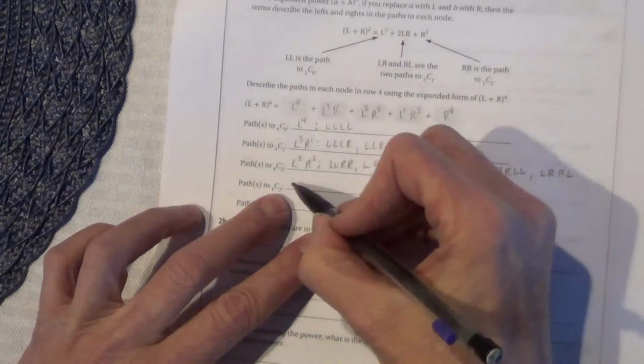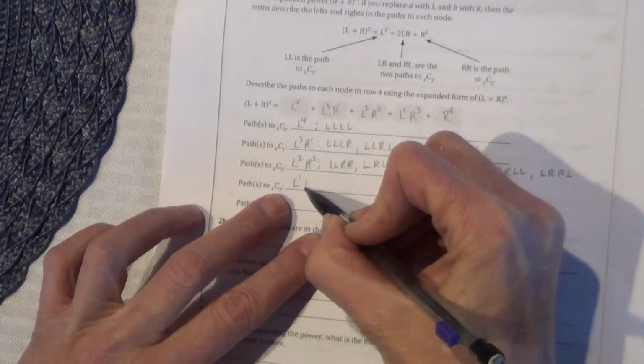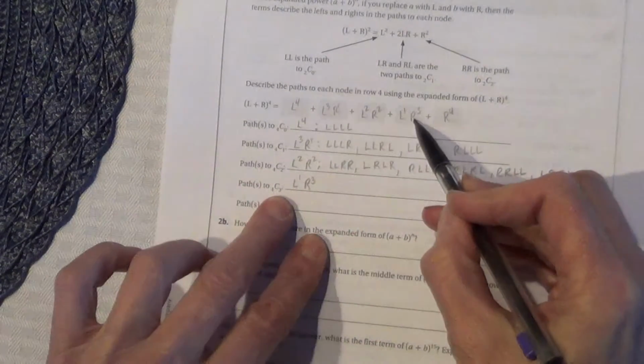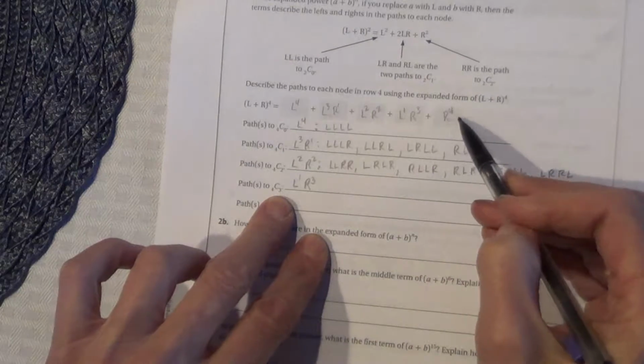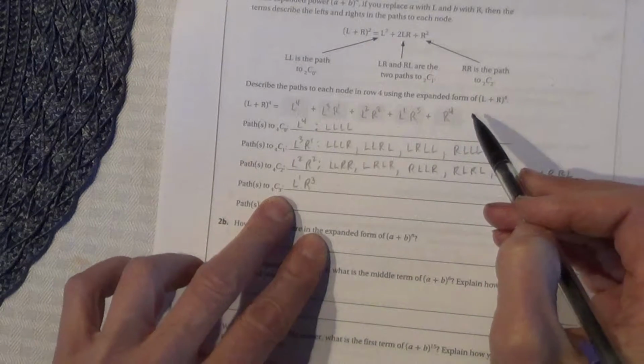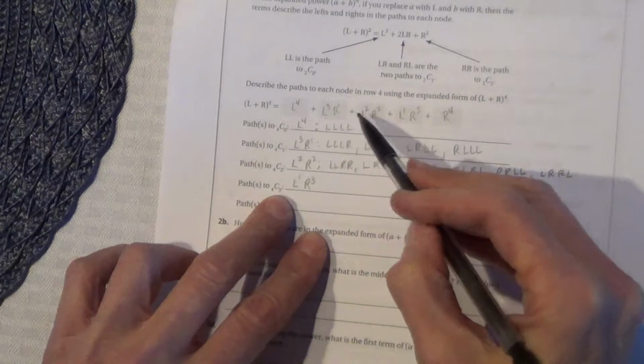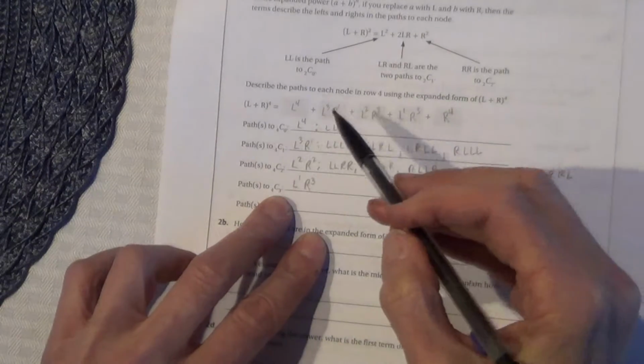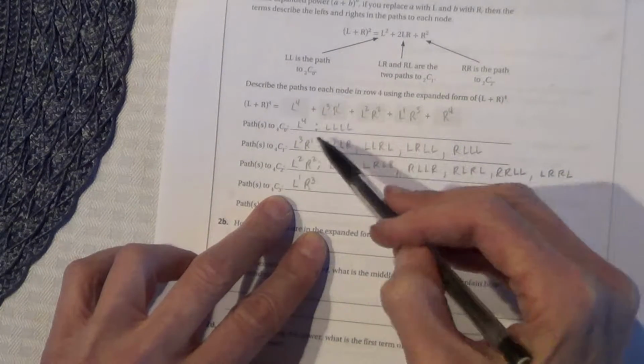The third one is 1 left and 3 rights. So see how we're going right along with the nodules here. Each one in row 4 is represented by these, so each one has their path here.